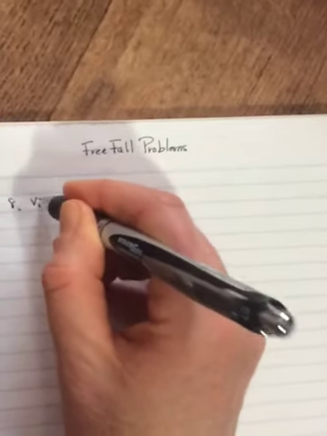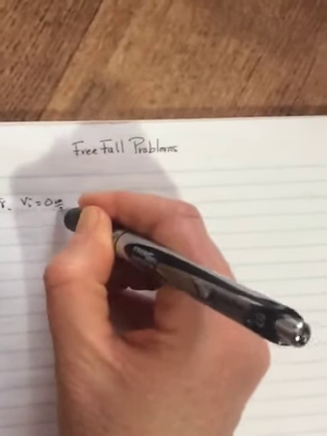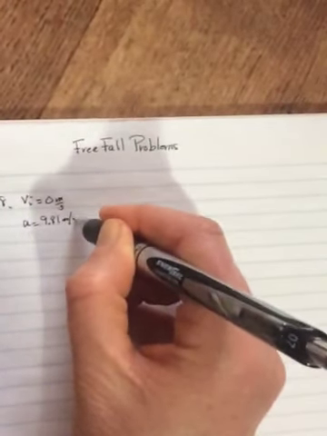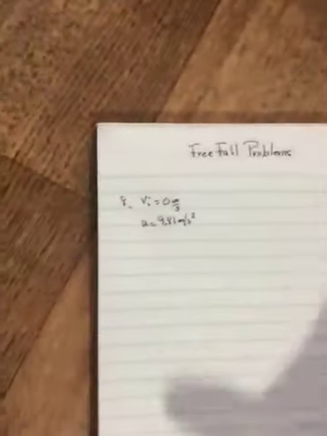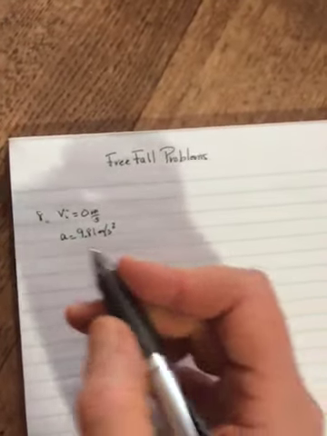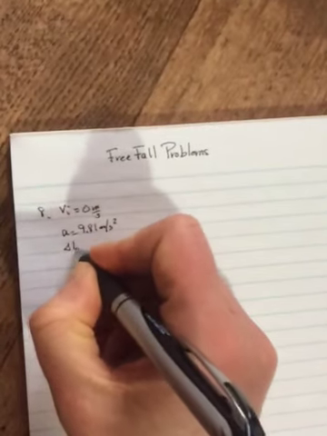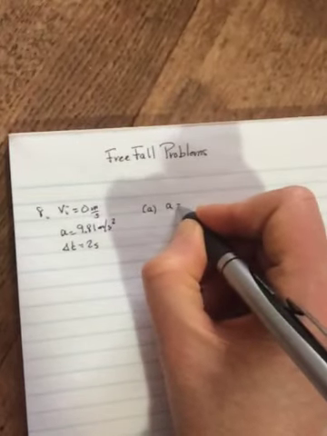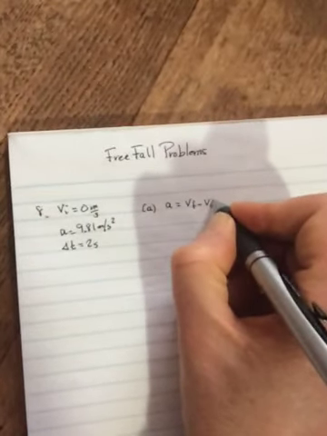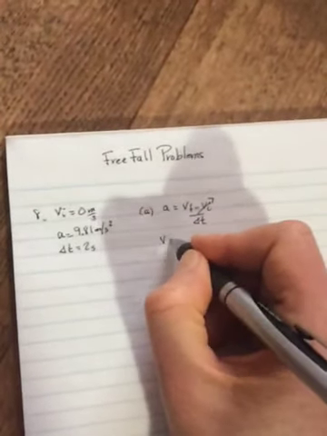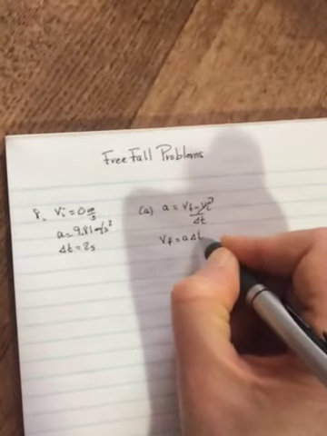We have dropped, which means VI is 0. It means A is 9.81 meters per second squared. And it says that it falls for 2 seconds, so delta t is 2 seconds. So part A, we want VF, and so we would use A equals VF minus VI over delta t. The VI is 0, so it'll just be VF equals A delta t.